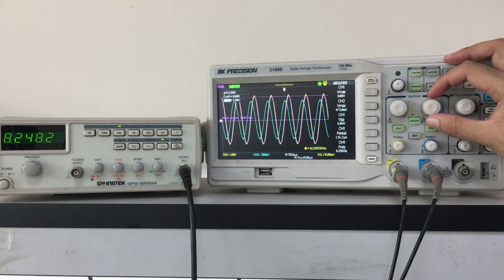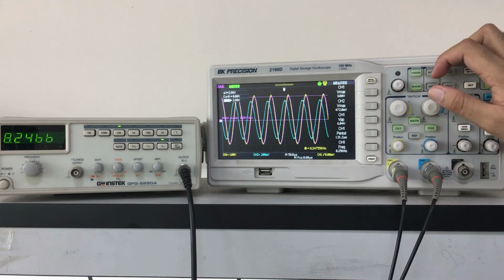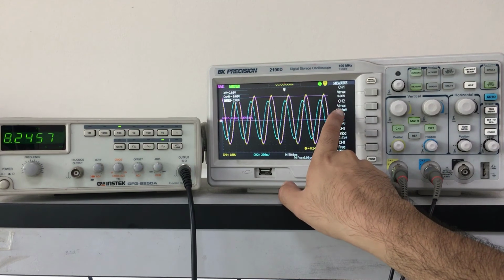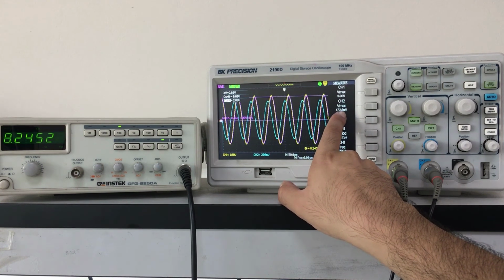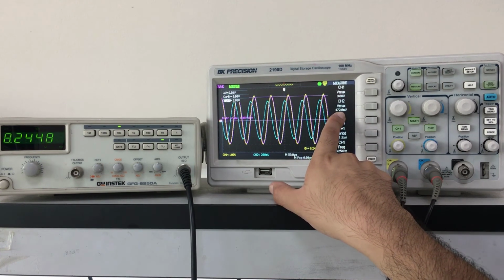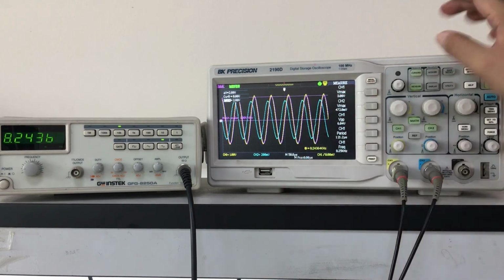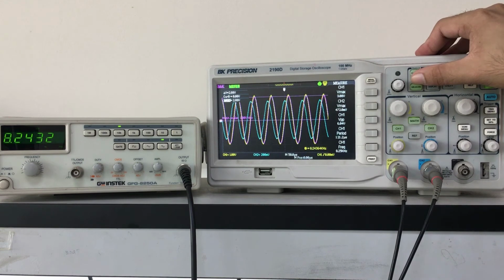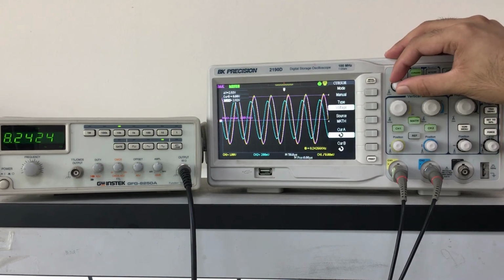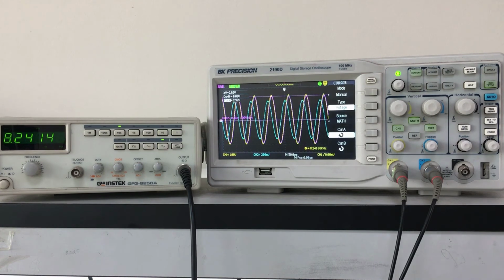I reduce the time division and voltage division to get it into scope, and we see that the voltage across the inductor is 472 millivolt, and that of the resistor is still pretty close. Still 2.92.